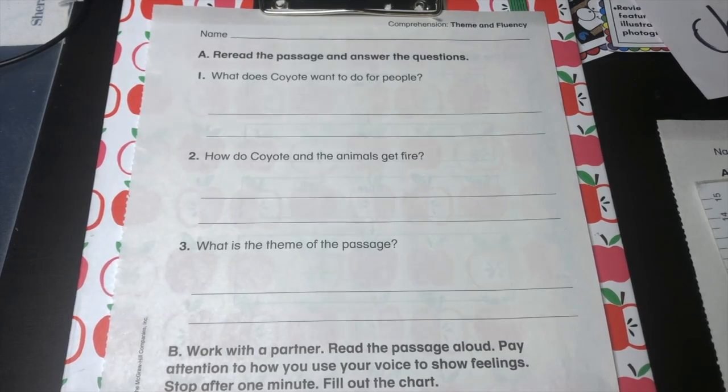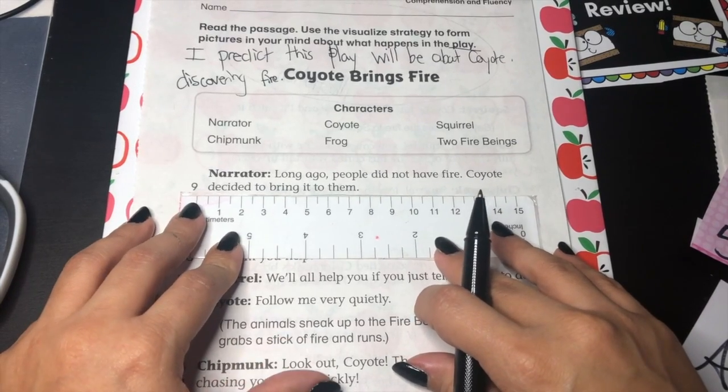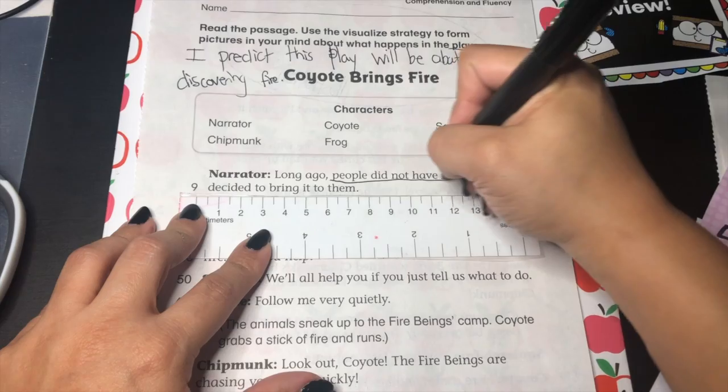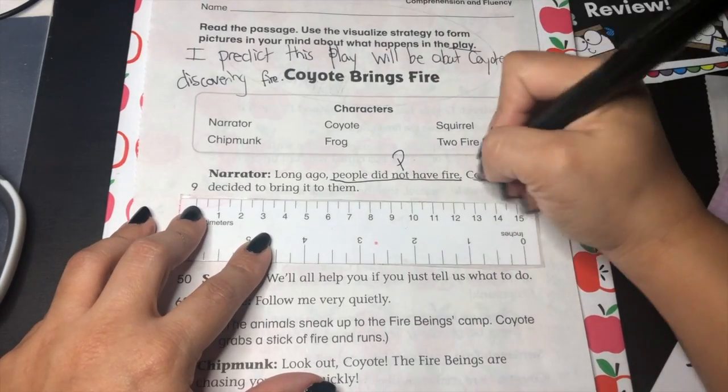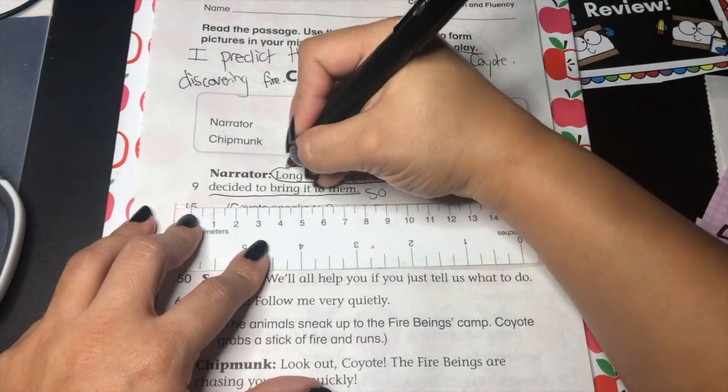So here we go. Narrator. Long ago, people did not have fire. Coyote decided to bring it to them.